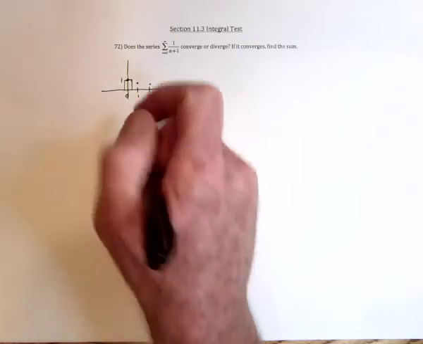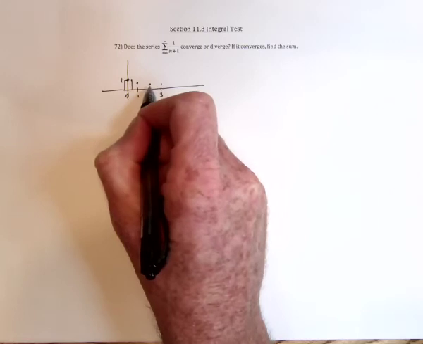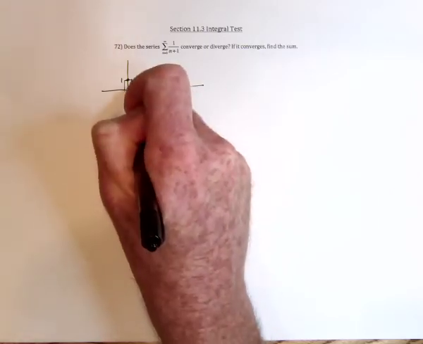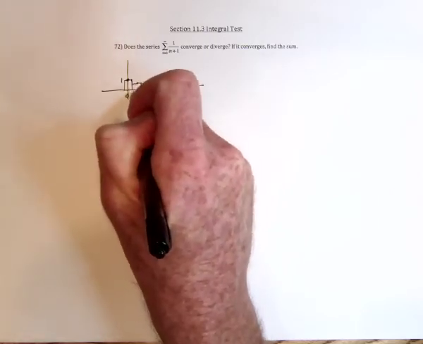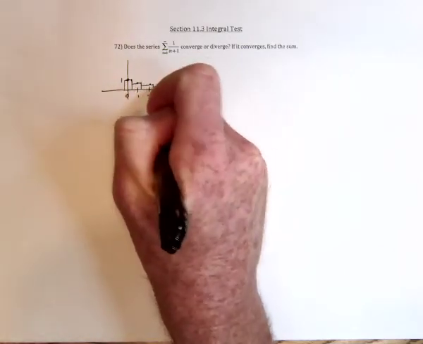So in other words, instead of adding up a 1 and a half and a third and a quarter, I could add up the area of these rectangles. The area of this rectangle is 1, and then a half, and a third, and a quarter, etc.